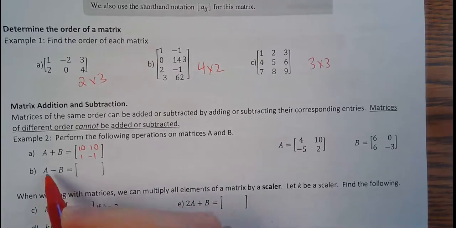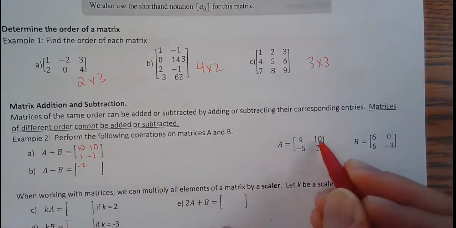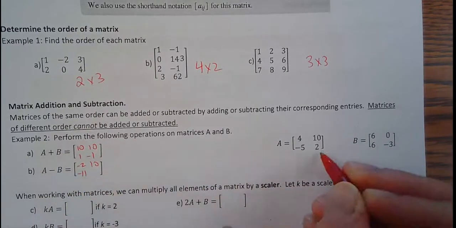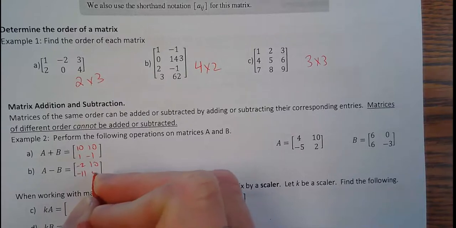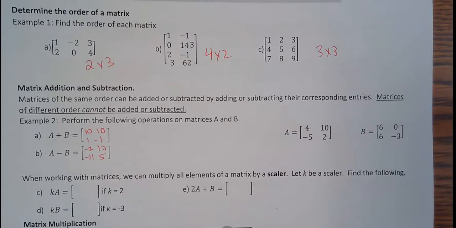Okay, so on this one, I'm doing A minus B, so 4 minus 6 is negative 2, and then 10 minus 0 is 10, negative 5 minus 6 is negative 11, 2 minus negative 3 would be a 5. Okay, so addition and subtraction is about as easy as it sounds.